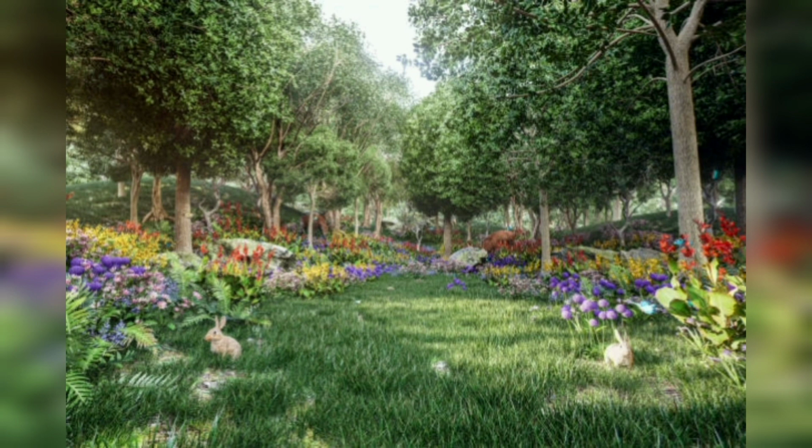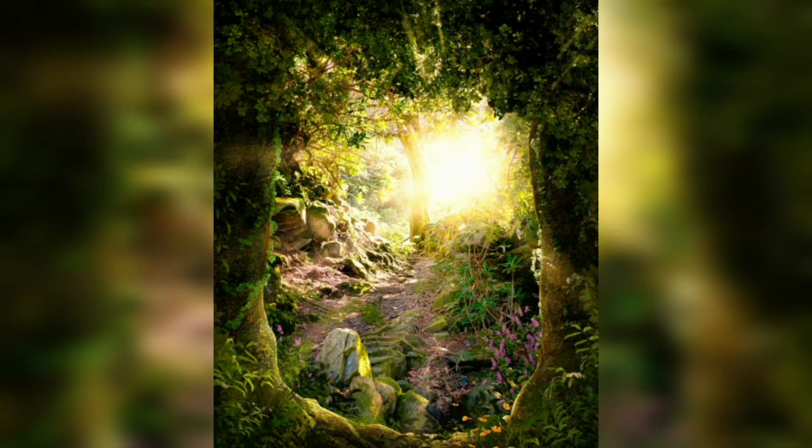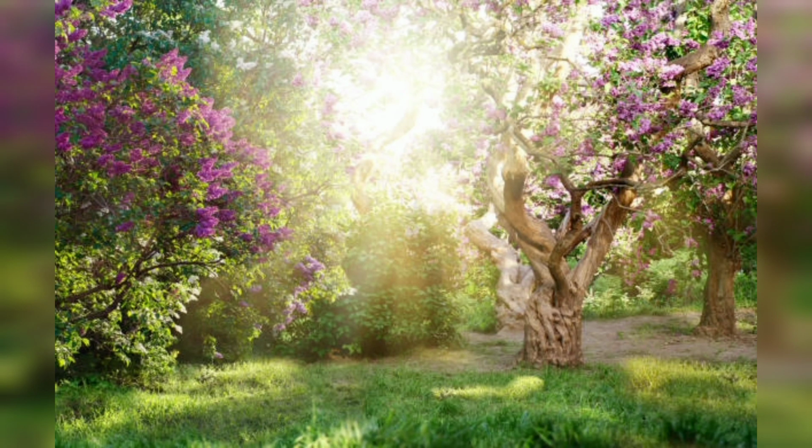So, planning your fairy garden. Before you embark on your fairy garden adventure, careful planning is essential to ensure a harmonious and captivating miniature world. Consider the following aspects. Location: choose a suitable spot in your garden that receives partial sunlight, creating a balance between shade and sunlight for fairy garden plants and inhabitants. Size and shape.